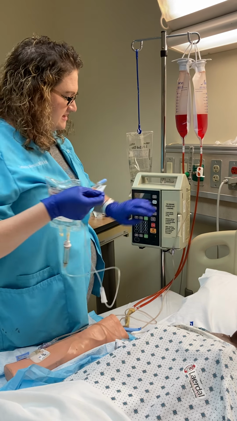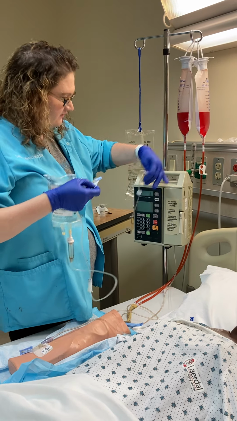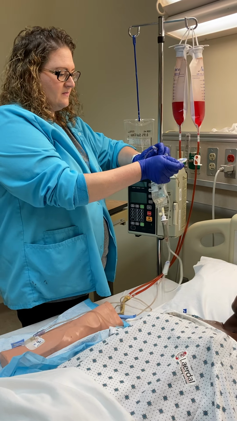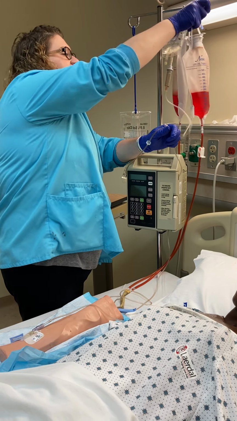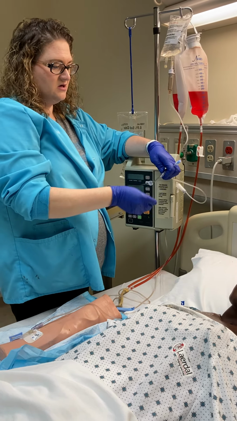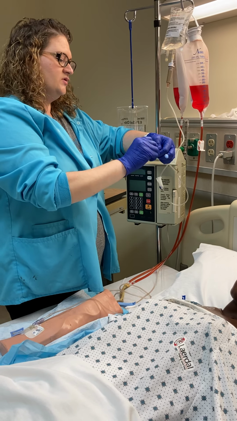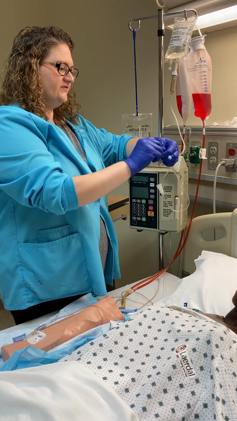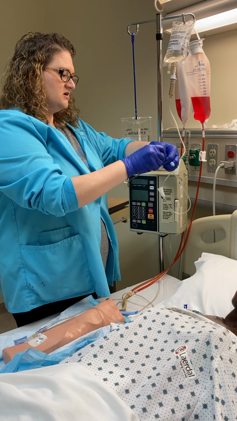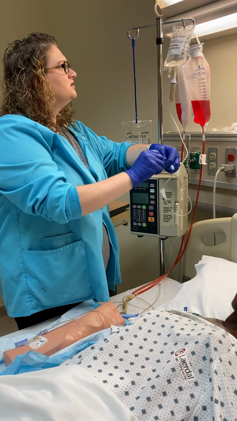I have my pump stopped for right now. I'll hang that up there for a second. See, I didn't prime my line at all because I'm going to back prime here. So I'm going to clean for 15 seconds and then I'll allow it to dry.